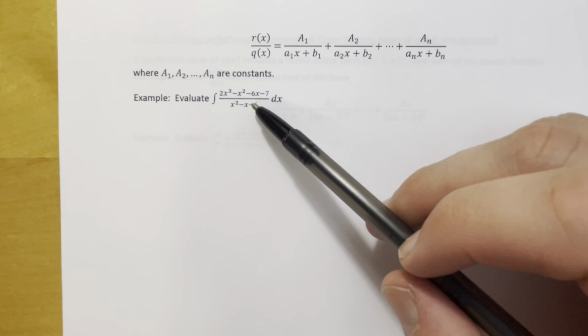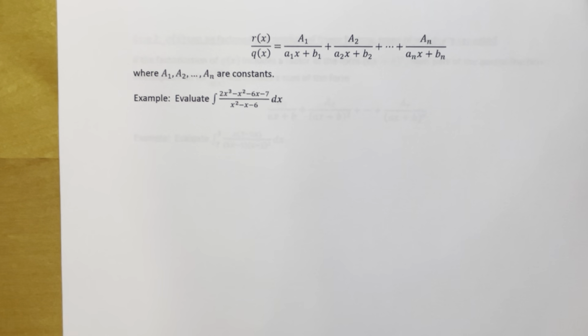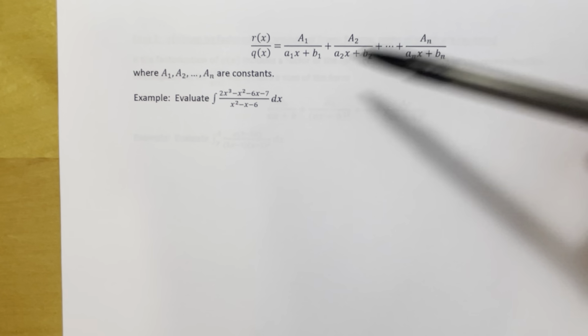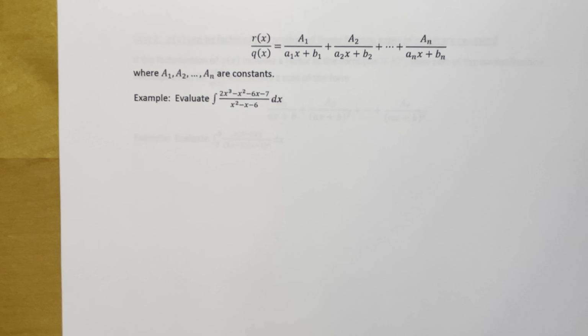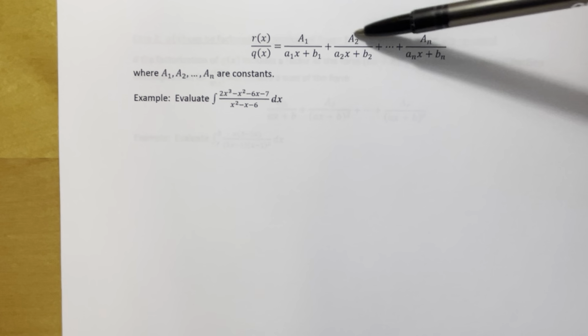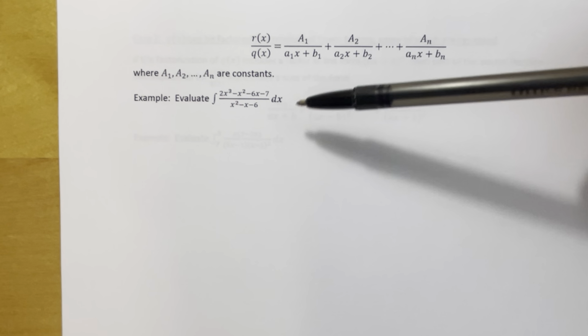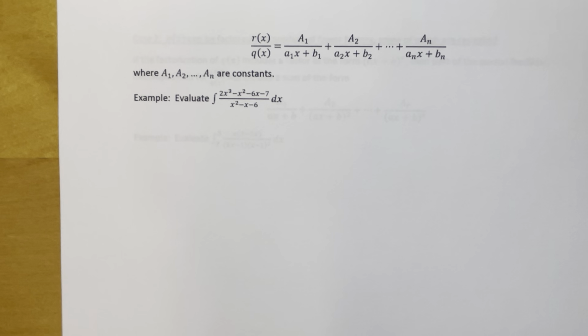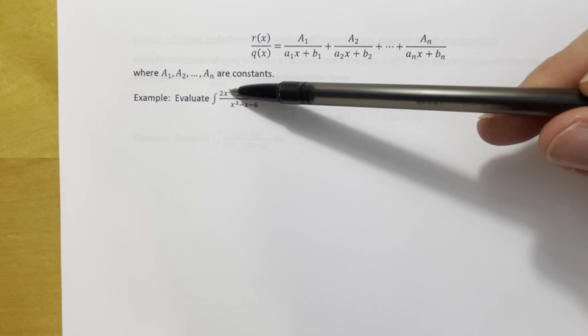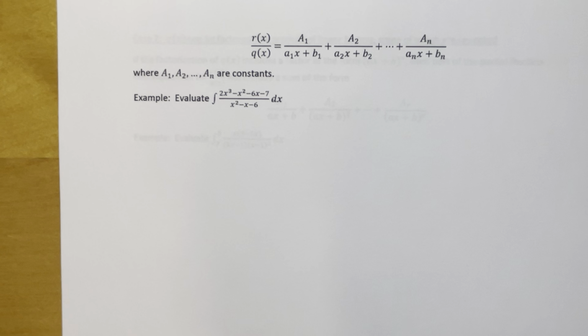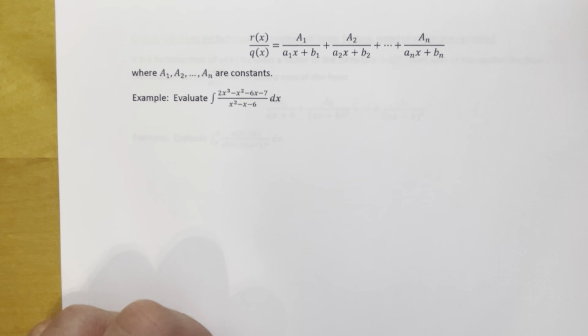I would like to integrate this rational expression right here. Now, if you notice, it's 2x cubed minus x squared minus 6x minus 7 in the numerator, x squared minus x minus 6 in the denominator. Before we jump into any partial fraction decomposition, which is what this thing is called, we need to first compare the degrees of our numerator and our denominator. In this case, the numerator has a higher degree than the denominator, and that's not what we want. So our partial fraction decomposition is not going to really work when we have that. We want to start by actually dividing these polynomials.